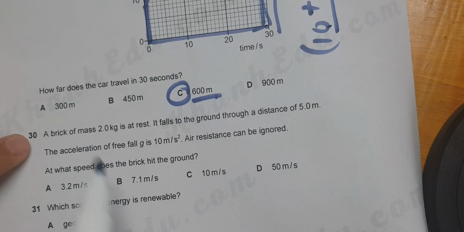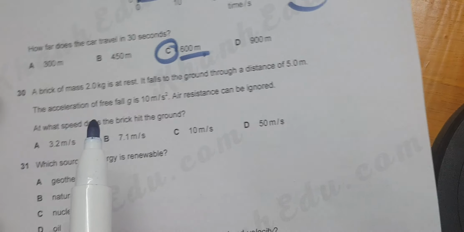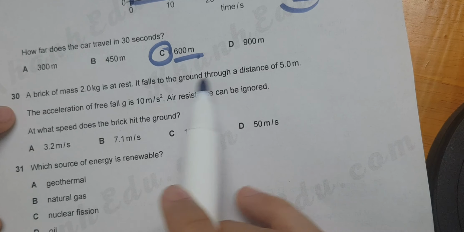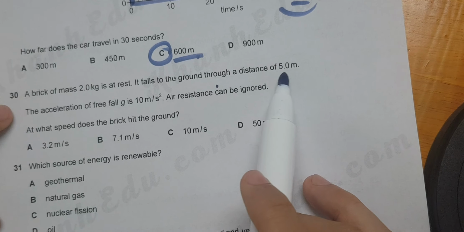The next one: a brick of mass 2.0 kilograms is at rest. It falls to the ground through a distance of 5.0 meters.